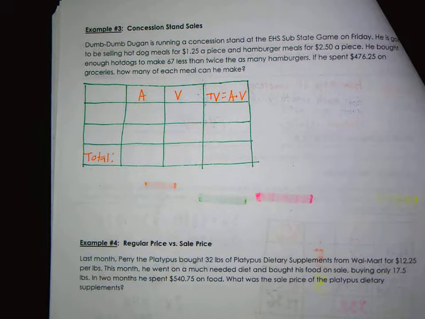Dum Dum Dugan, very interesting name. He's running a concession stand at the Emporia High School sub-state game on Friday. He is going to be selling hot dog meals and hamburger meals, and they have the prices there. He bought enough hot dogs to make 67 less than twice as many hamburgers. If he spent almost $500 on groceries, how many of each meal can he make? So our two variables are what? Hot dog.